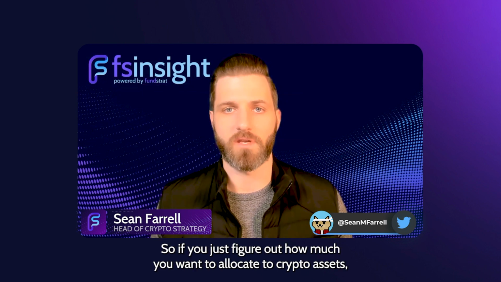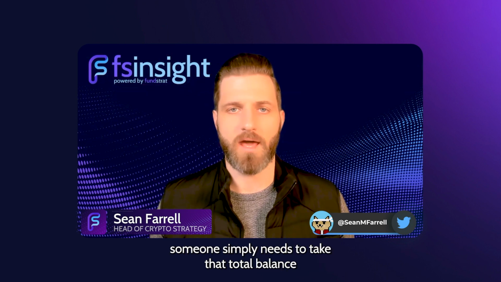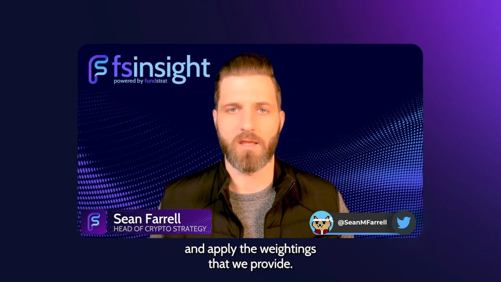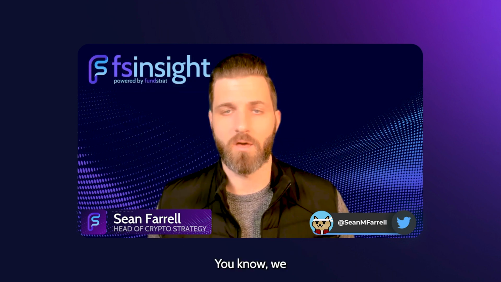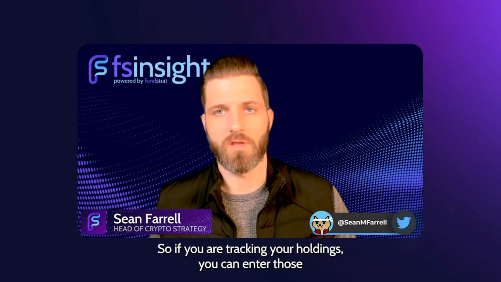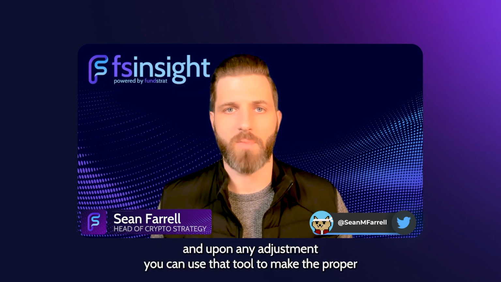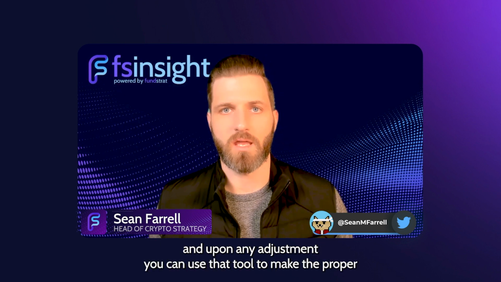So if you just figure out how much you want to allocate to crypto assets, one simply needs to take that total balance and apply the weightings that we provide. We provide a very useful rebalancing tool as well. So if you are tracking your holdings, you can enter those, and upon any adjustment, you can use that tool to make the proper adjustments to your own crypto portfolio.